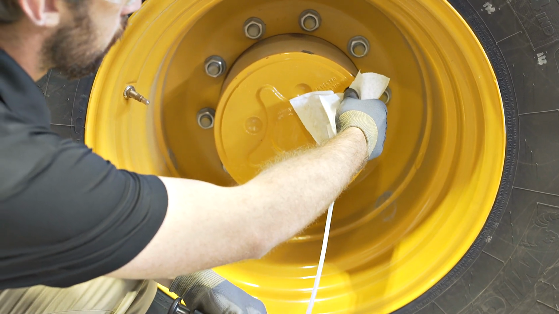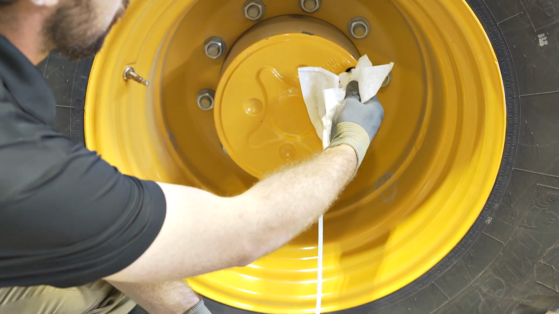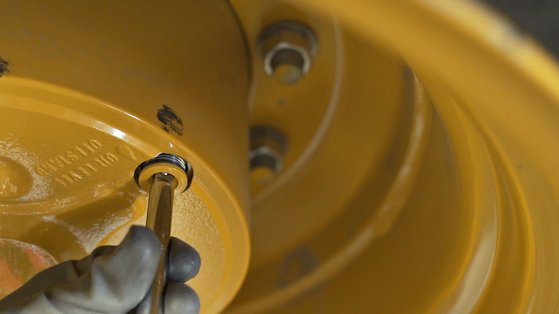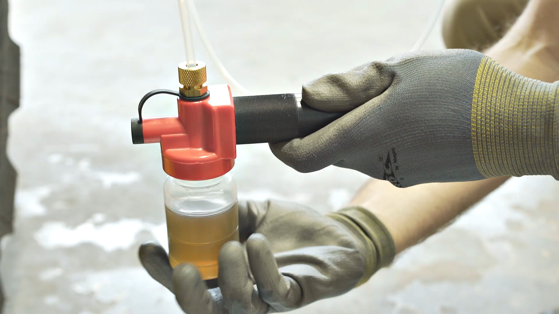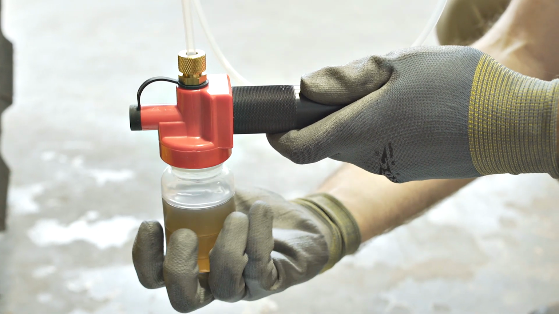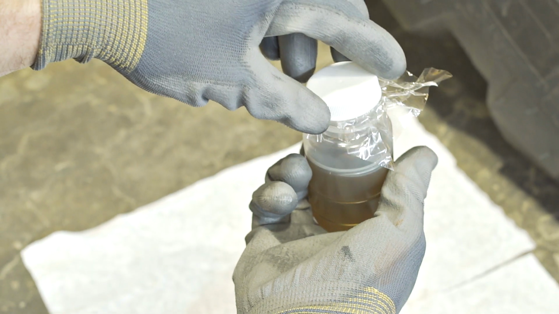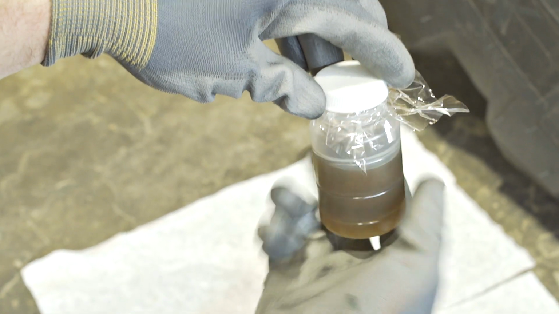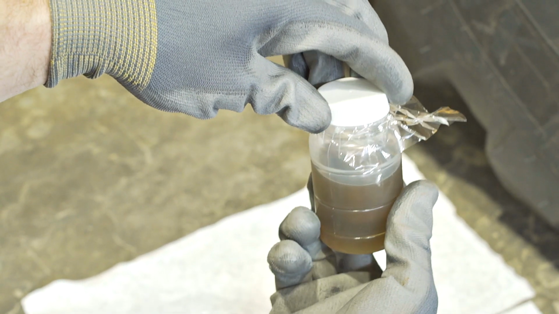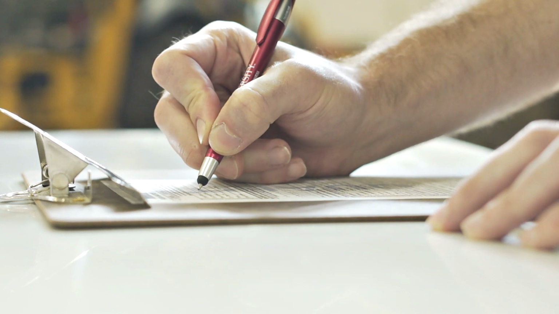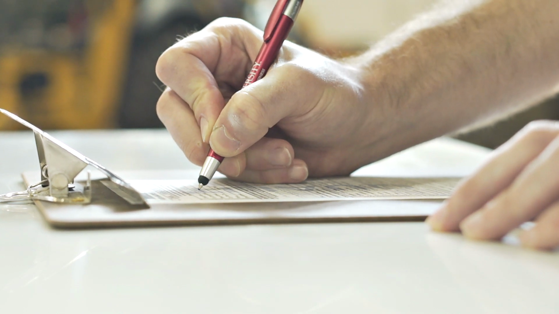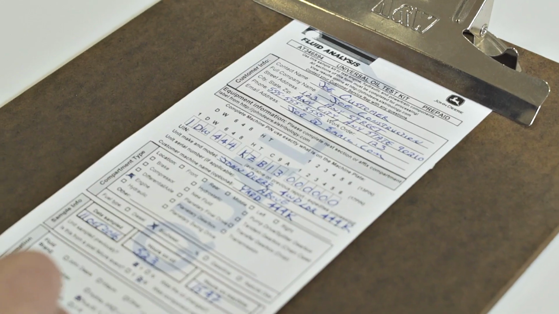When sampling from a reservoir, make sure that the sample is not obtained from the bottom of the oil compartment where contaminants accumulate, and avoid scraping the tubing along the sides of the tank or reservoir. Note, if oil enters the pump, disassemble and clean it before taking the sample. Do not reuse tubing. Remove the bottle from the vacuum pump and secure the cap on the bottle. Fill out the sample information form completely and submit the form and sample to the designated regional lab for testing.